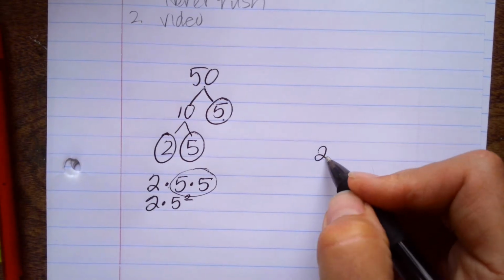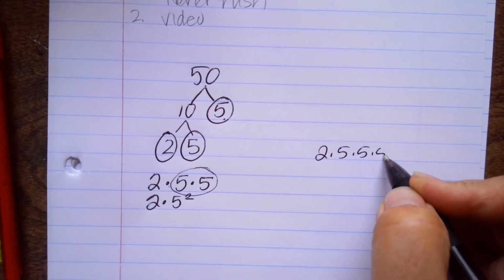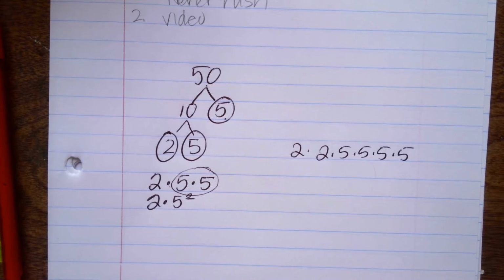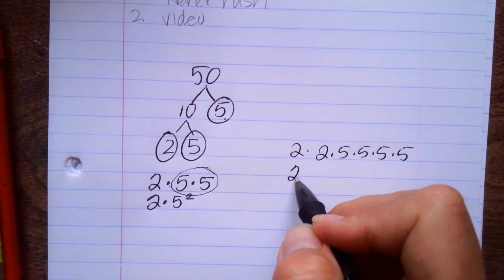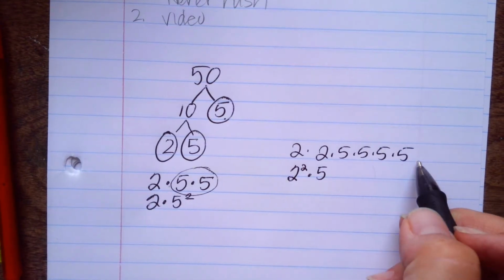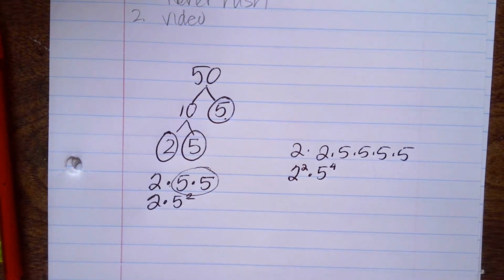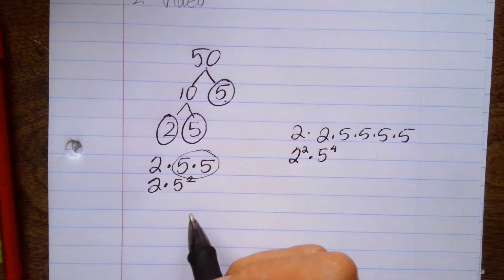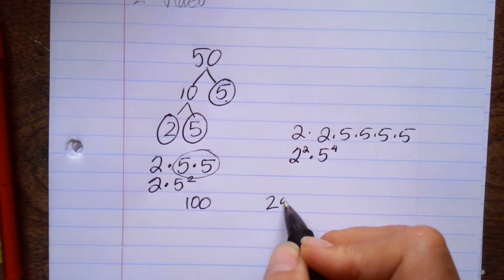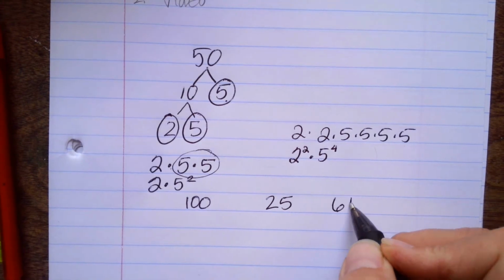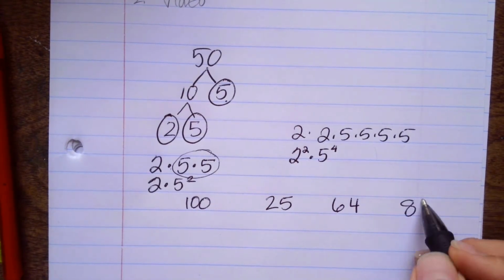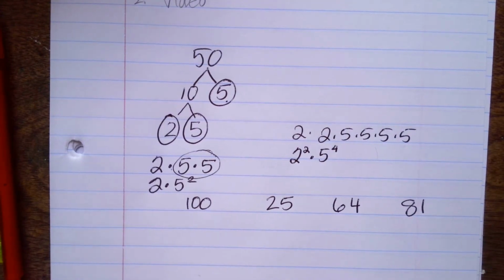If it was 2 times 2 times 5 times 5 times 5 times 5, like that, and 2 2s, you would write 2 to the second power times 5 to the 1, 2, 3, 4th power. So for homework, you're going to do 100, you're going to do 25, you're going to do 64, you're going to do 81, and you're going to do 200.